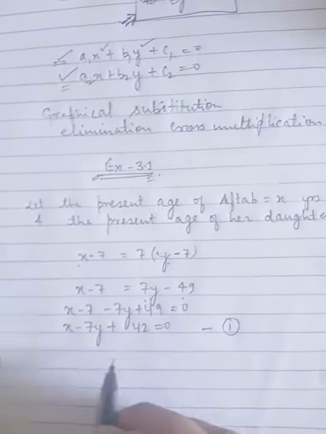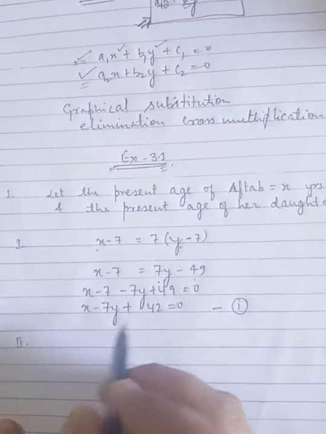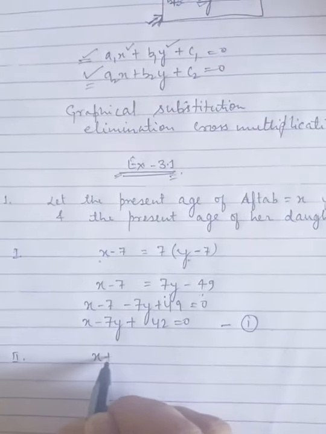In the second situation, what does he say? 3 years from now. 3 years from now, that means he is talking about the future.